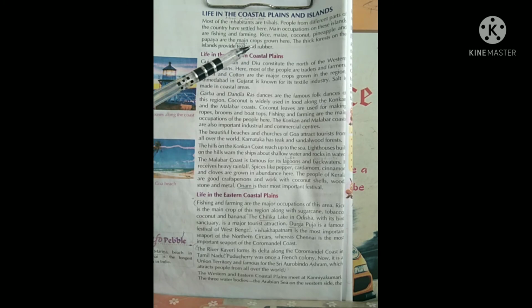So like this that island gets people from different parts of the country. They are settled down there, and they are living in their own style. So this is about life in the coastal plains and islands.